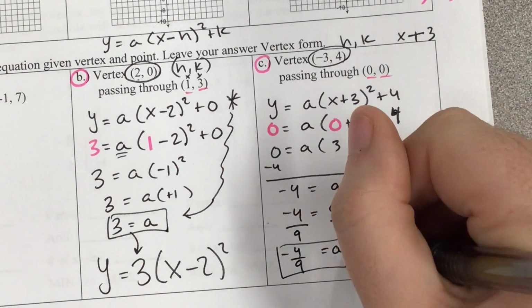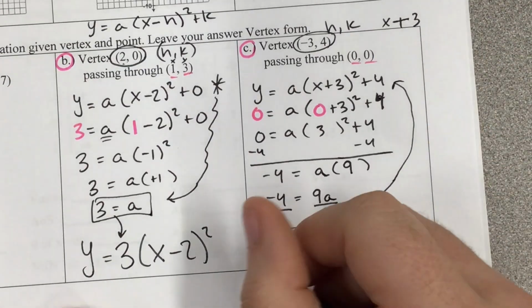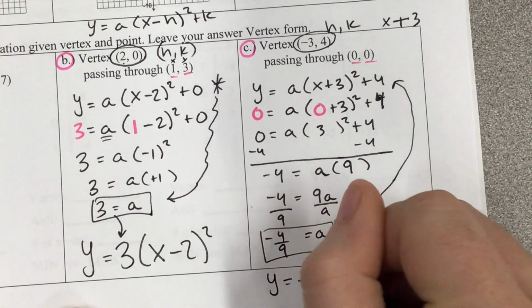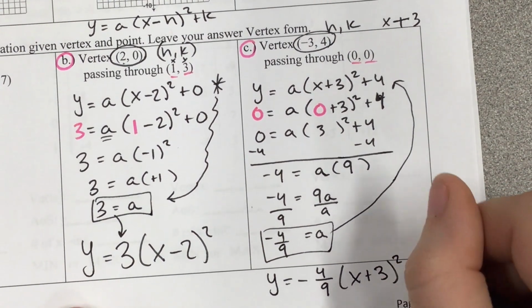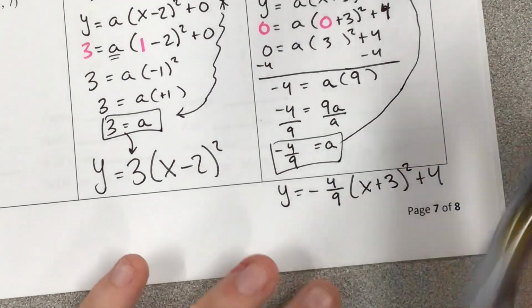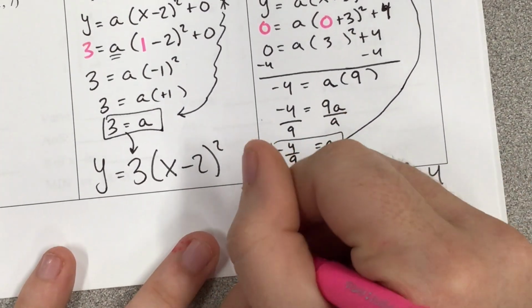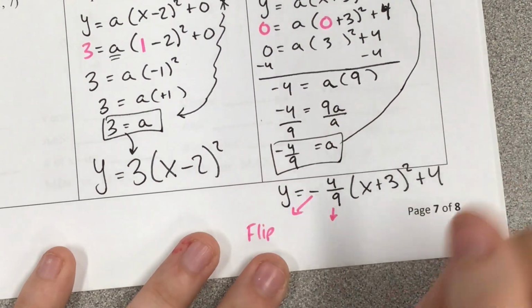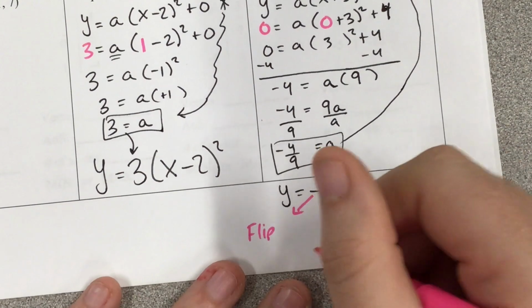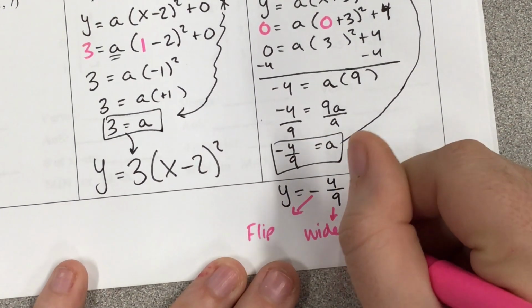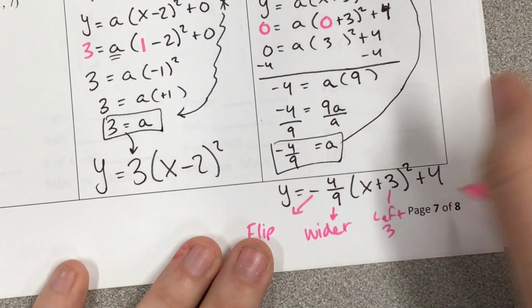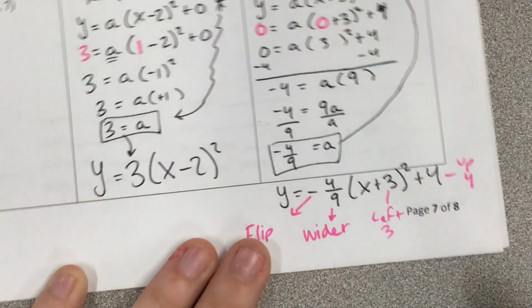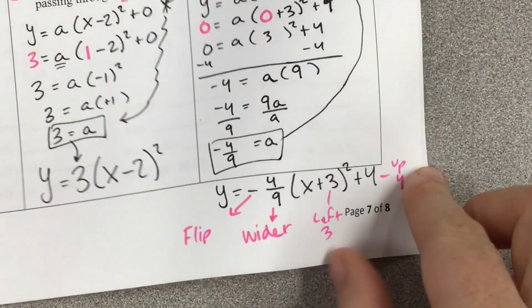Now that I know what a is, I can put that back into this equation, and my final answer is y equals -4/9 times x plus 3 squared plus 4. I'm happy that they're not asking me to graph it because that looks a little ugly, but we can still do it. This negative tells me it's a flip. This fraction is less than 1 but bigger than 0, so it's going to be wider than the parent function. It goes to the left 3, and it goes up 4. Cool. All right, let's flip the page.